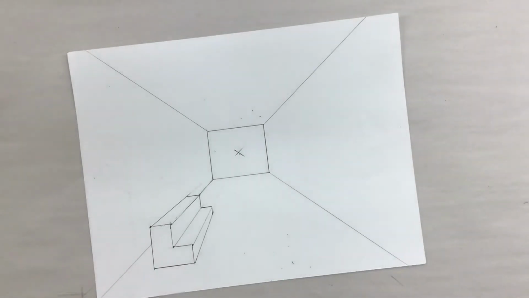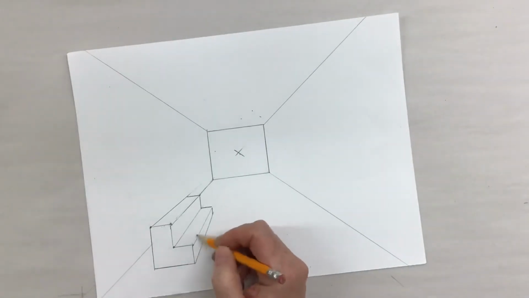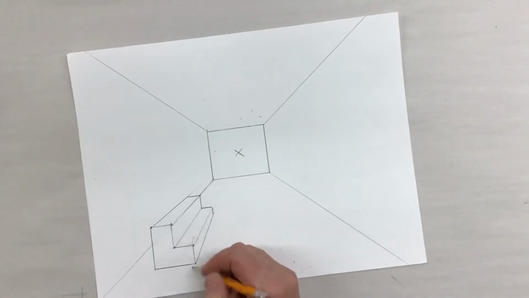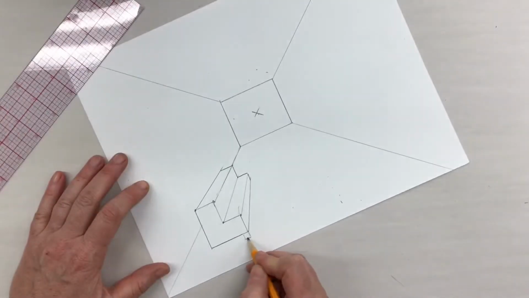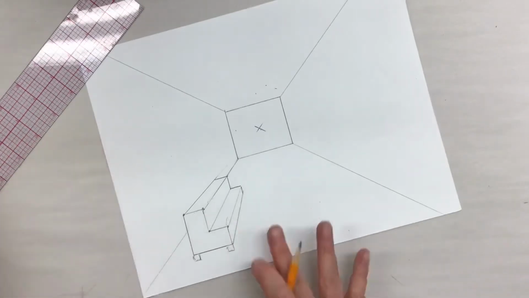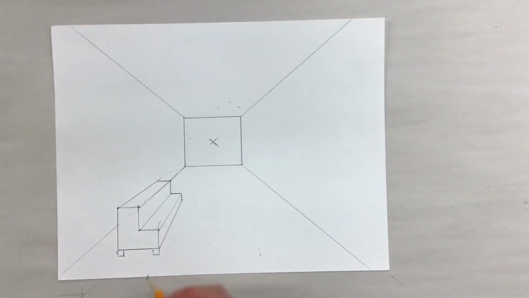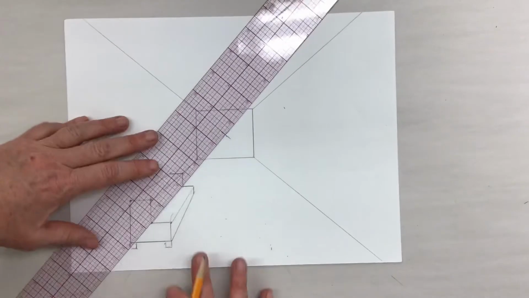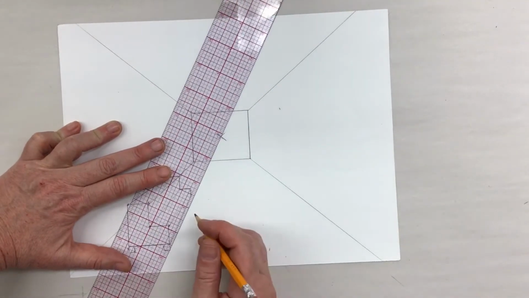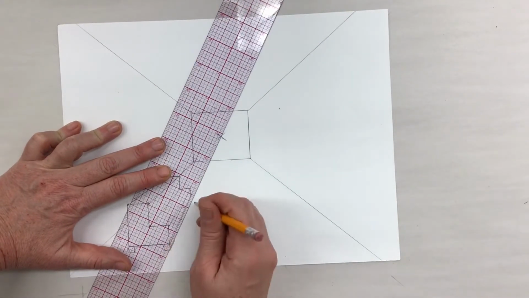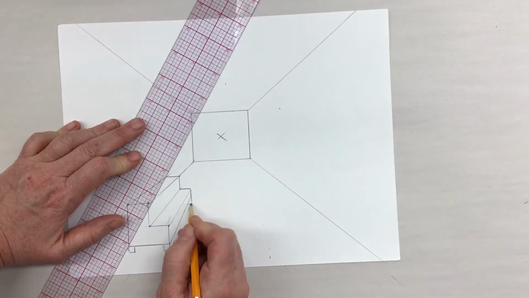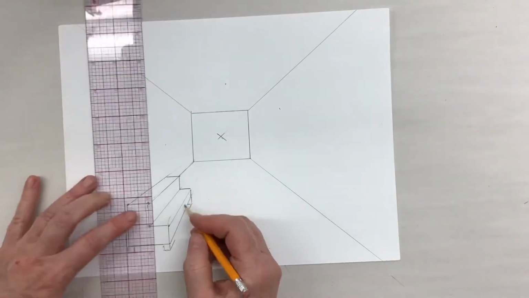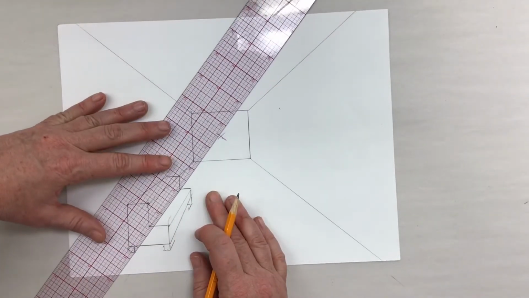Now, once you have that basic form, you can go in and add arms, right? You can add legs. Okay, but the legs would need to be 3-dimensional as well. So if I add the legs here on this end, I'm going to use the vanishing point to show where the front of it is, here and here. And that back leg as well.